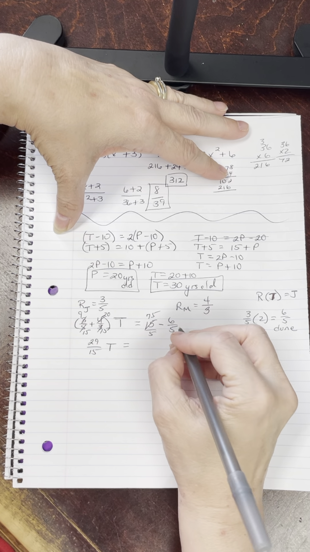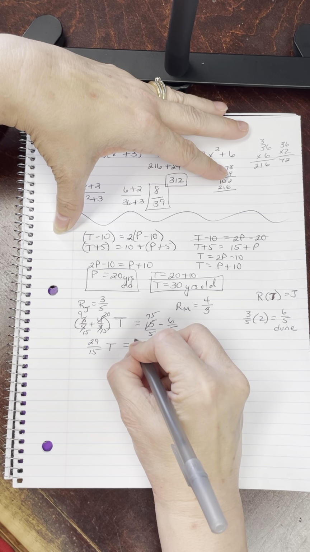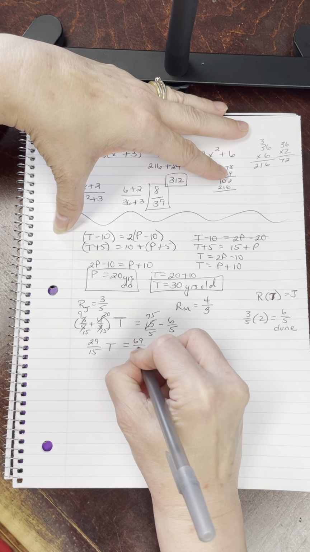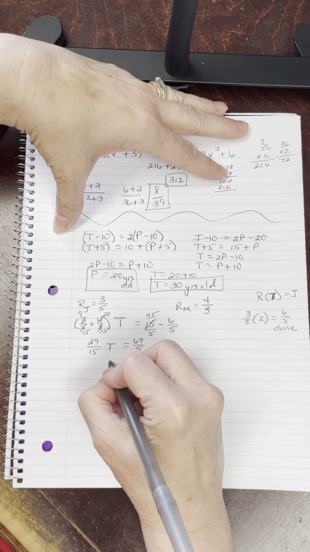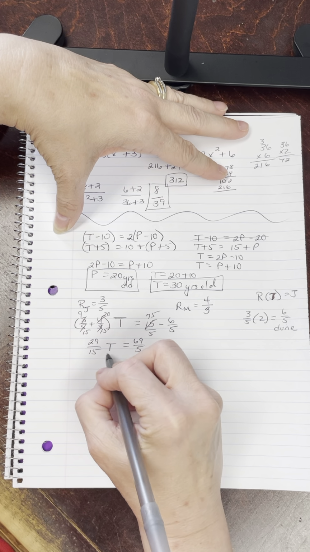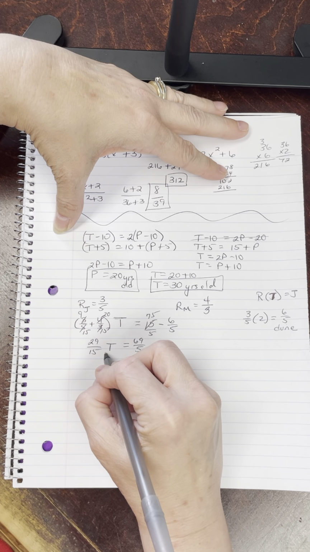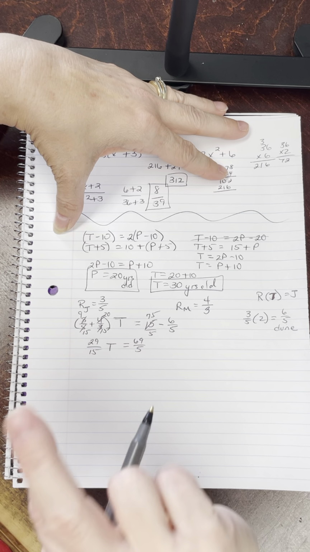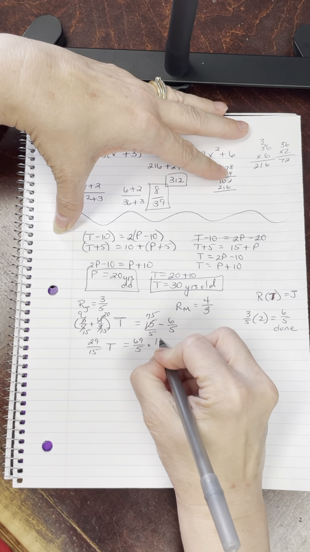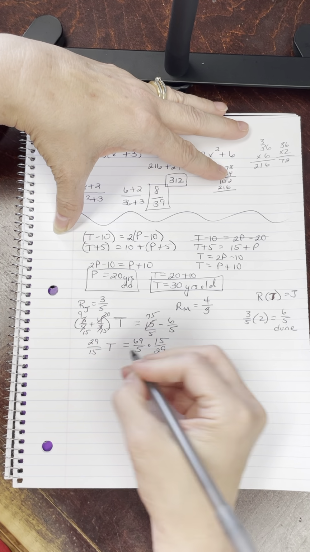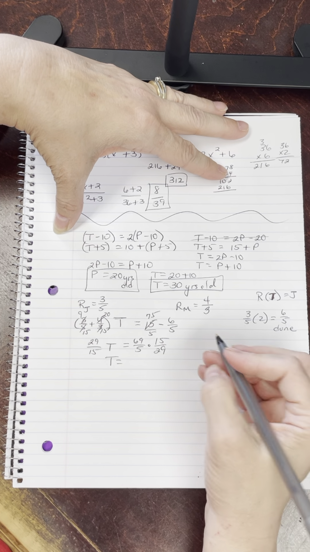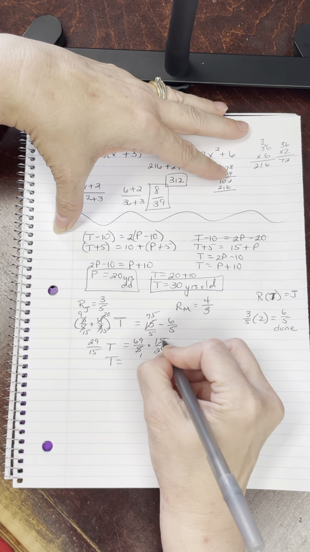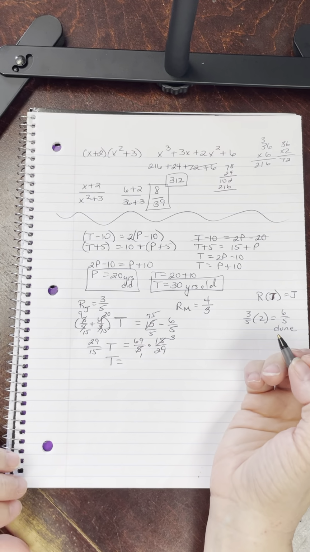Yes, and then 75 minus 6, 69/5. Solving for time, this is multiplying. So to remove this fraction, we're going to divide. To divide a fraction, we flip and multiply. 15/29. Time equals, reducing, 5 goes in here once, 5 goes in here 3 times.